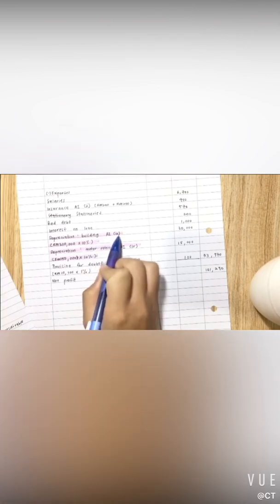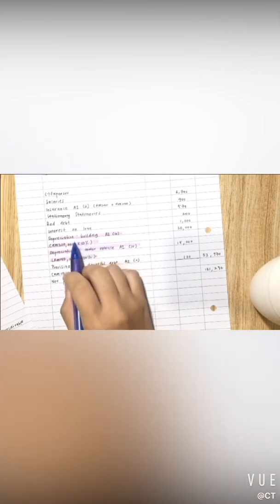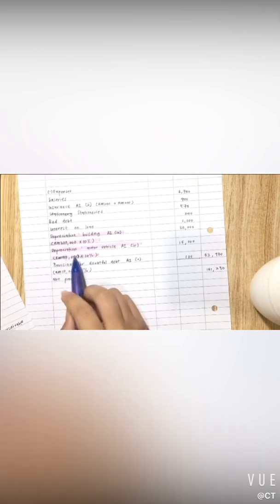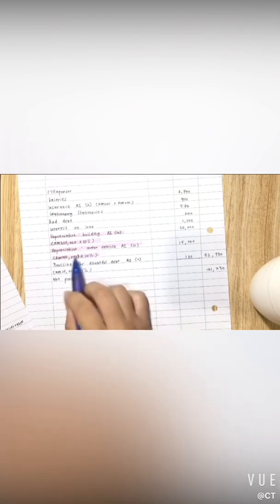So we have depreciation for building, in additional information number 4. The original building is 300,000, and the additional information says building and motor vehicle are depreciated at the rate of 10% on cost. So we times by 10% and we get 30,000. Also in the same additional information, motor vehicle is depreciated at the rate of 10% on cost, so we do the same thing as the building. We times 10% with the original motor vehicle, and then we get 15,000.